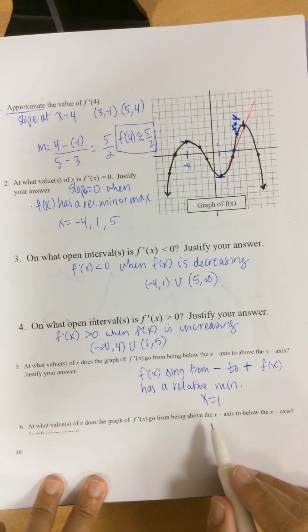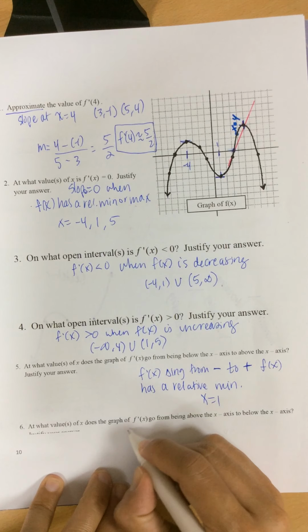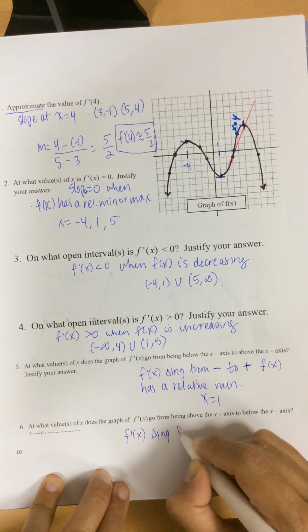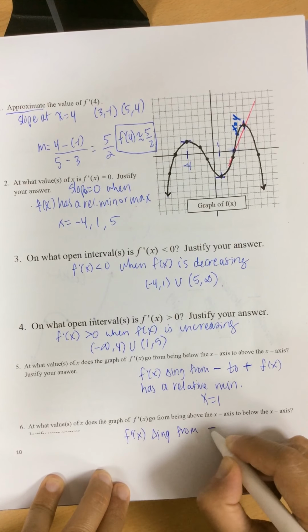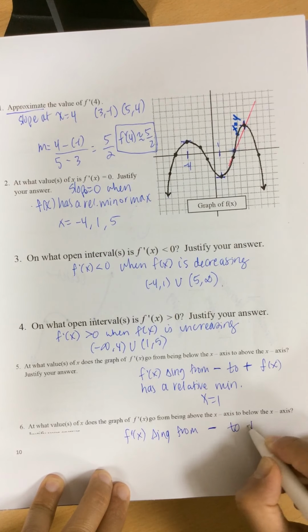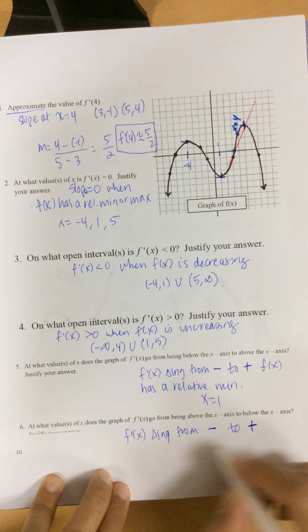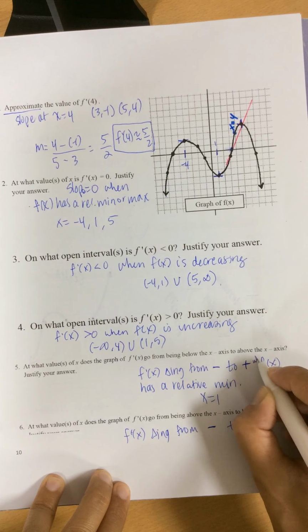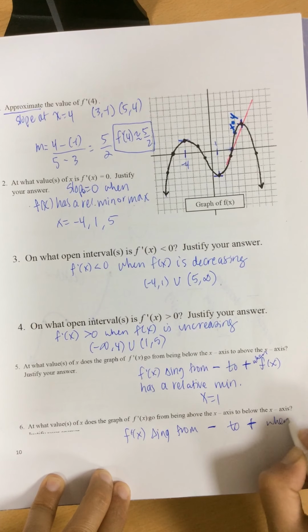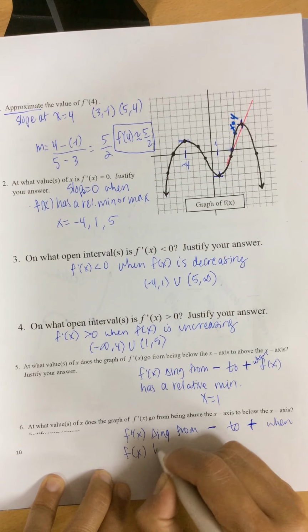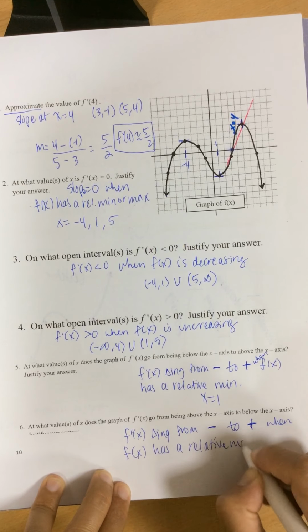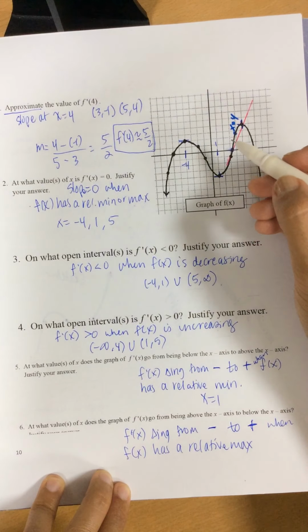So then this is the same question, but the other way around. When f of x has a relative max, right?